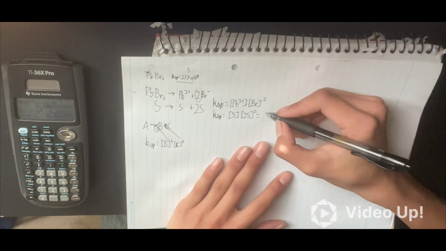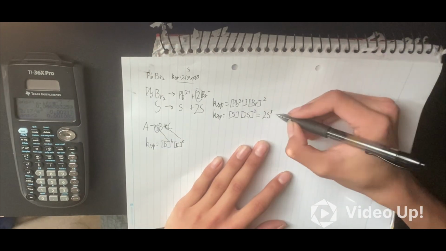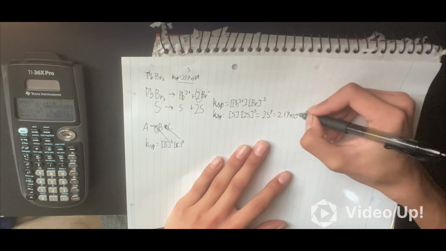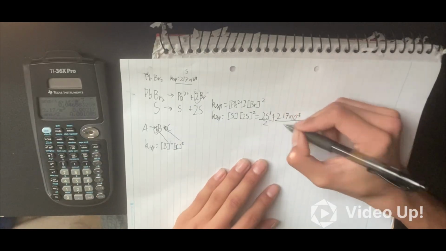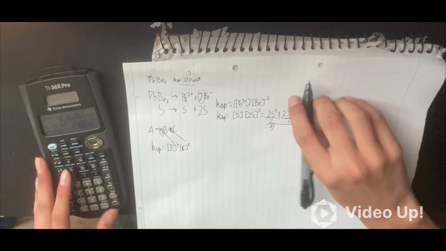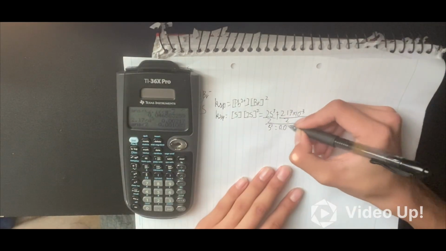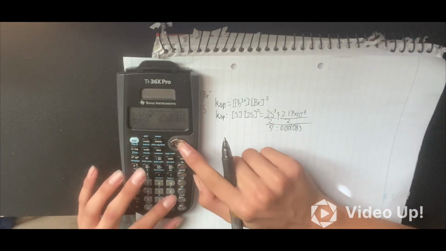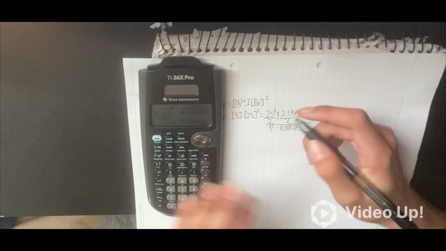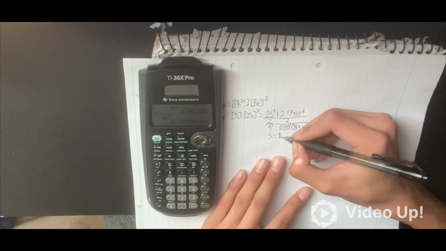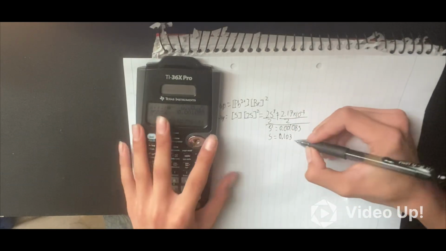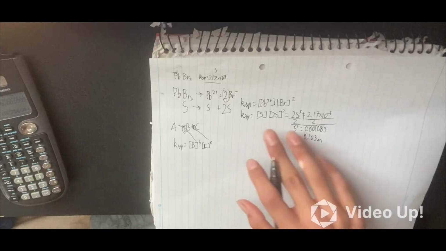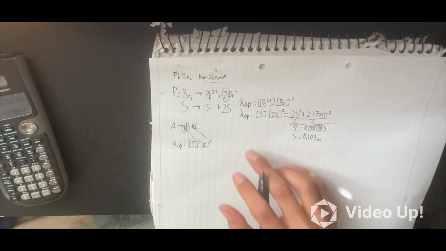And so, algebraically, it would be 2s cubed equals KSP, or 2.17 times 10 to the negative third, and then from here you can just solve for S, and then cube root it. And so here, S is equal to 0.103 molarity, rounded. This is how you do KSP. That messed me up a lot.